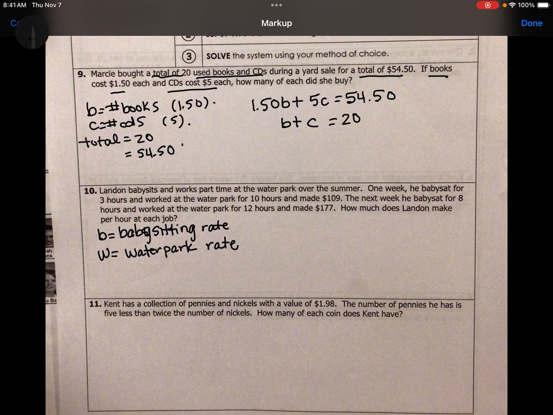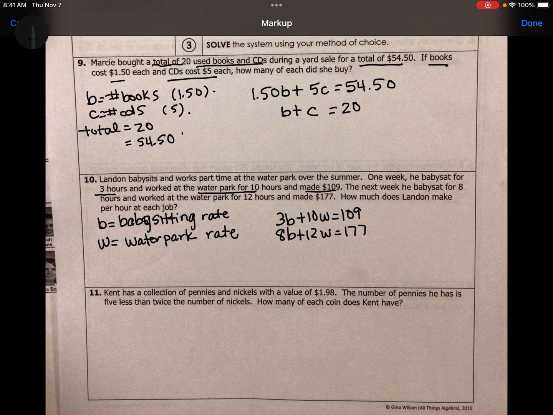So then it tells me he babysat for 3 hours and worked at the water park for 10 and made $109. So 3B, 3 hours babysitting, plus 10 hours at the water park, 10 times W, so 10W equals 109. And then the next week he babysat for 8 hours, so 8B, plus the water park for 12 hours, that's 12W, equals 177. And so there we go on that. Again, we're not solving, we're just setting them up, and we're going to skip number 11.